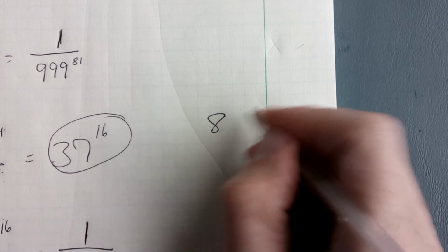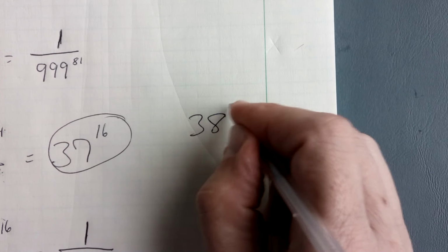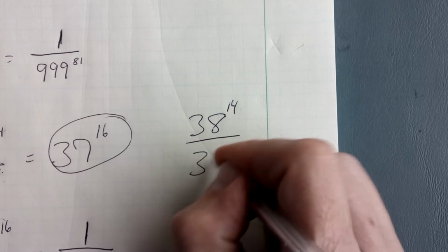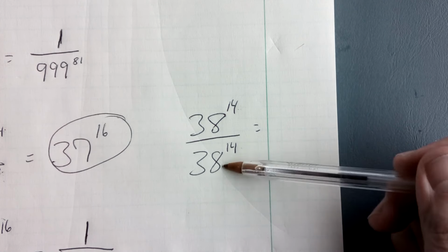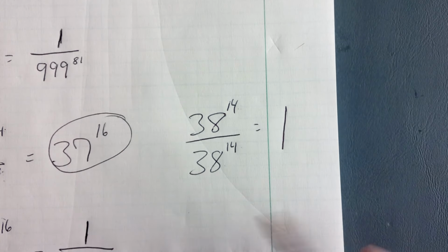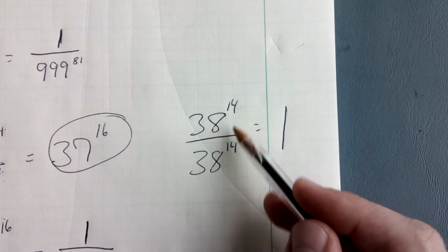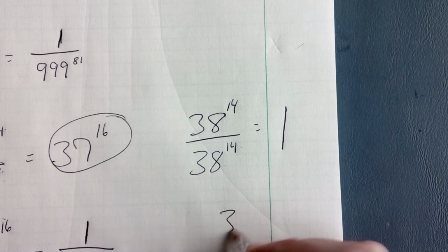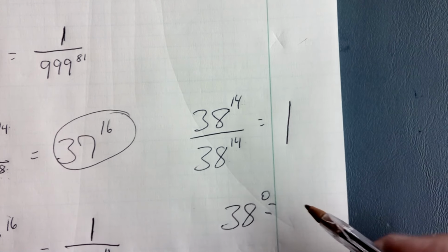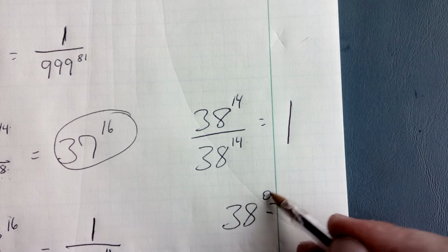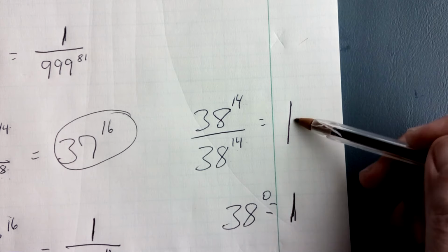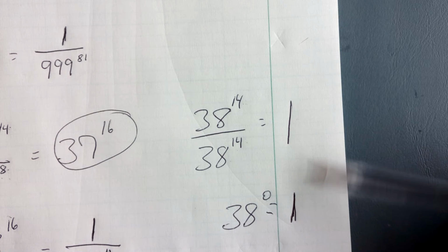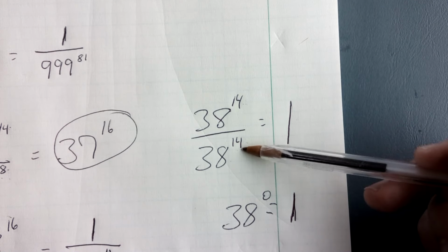One last thing. Let's do 38 to the 14th power over 38 to the 14th power. If the powers are the same, the number on top is the same as the number on bottom. It's just going to equal 1. If you do the division rule, you might wonder, do I subtract the top from the bottom or the bottom from the top? It really doesn't matter which way you go, but you get 38 to the 0 power. And I want to reemphasize that 14 minus 14 is 0, and anything to the 0 power is 1. Or just remember, any number divided by itself is 1, as long as the exponents are the same, the whole big number would be the same.